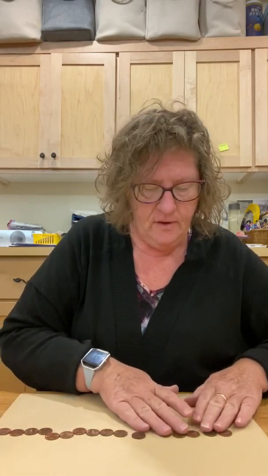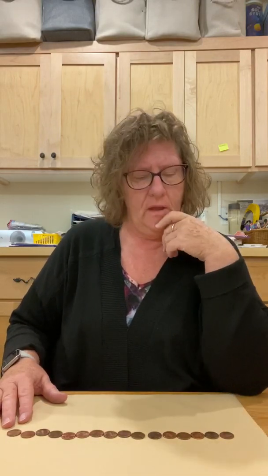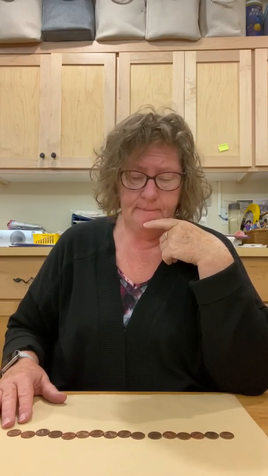I have 16 pennies. So I want to make a square with my 16 pennies. How am I going to make a square? Well, I guess I could make the shape of a square, the outside of the sides, but I don't want to do that. I want to make a square with my pennies.